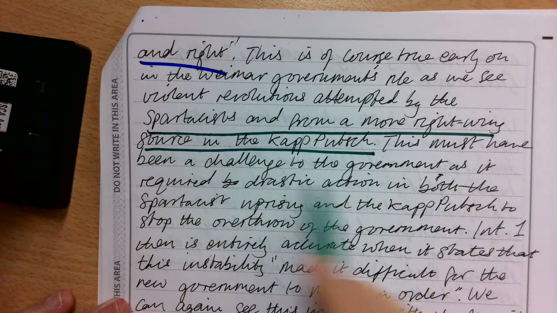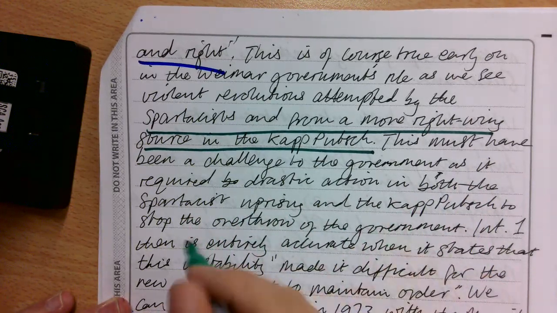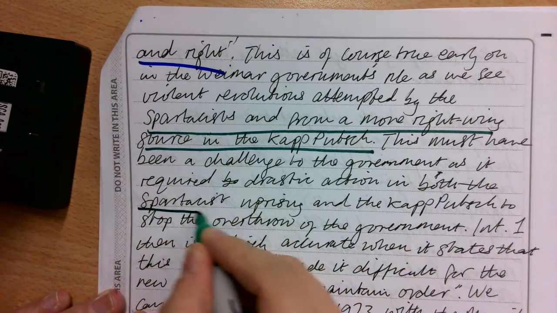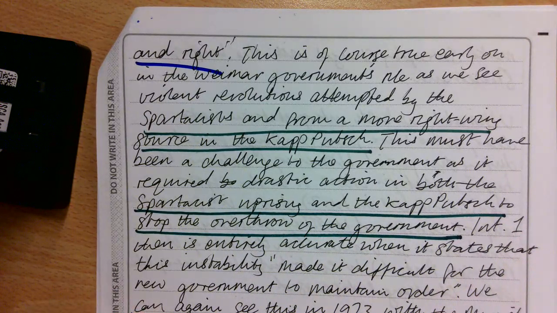This must have been a challenge to the government, as it required drastic action in both the Spartacist uprising and the Kapp Putsch to stop the overthrow of the government. So I could go further there if I wanted. I could talk about how Ebert forced strike action and things like this, but I'm limited for time, so I've decided not to do that.